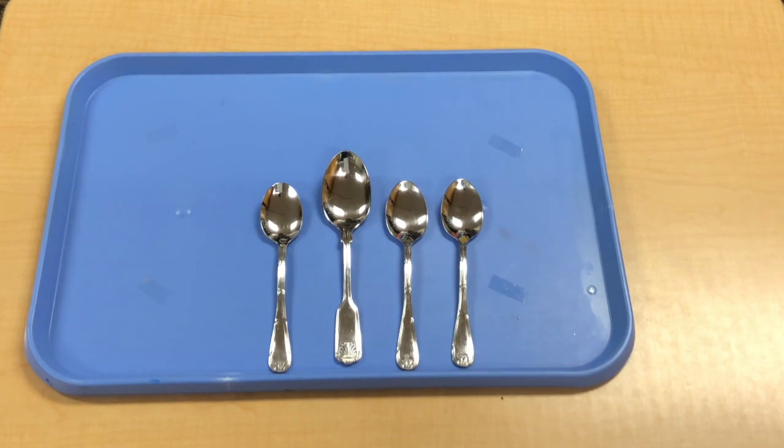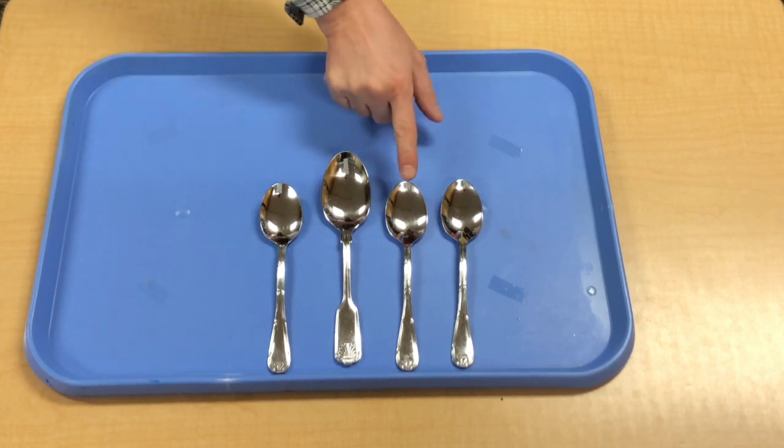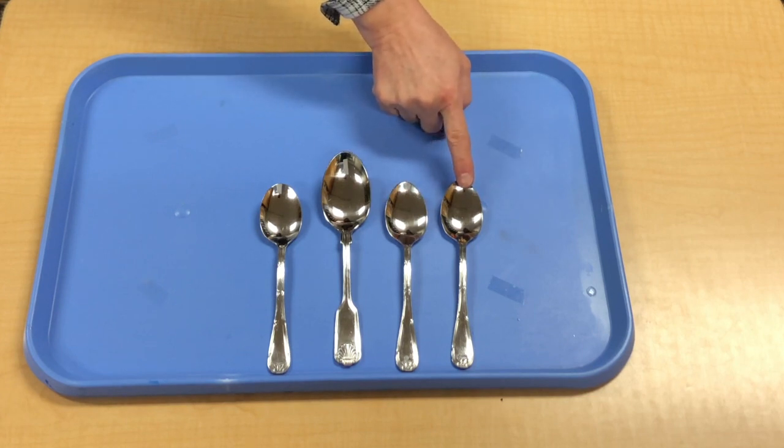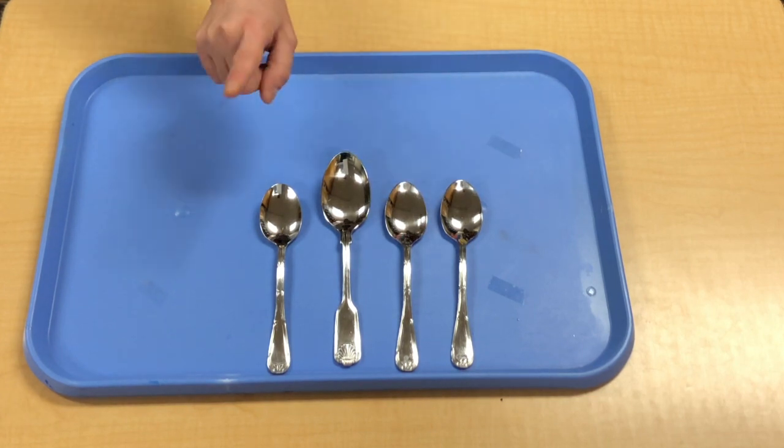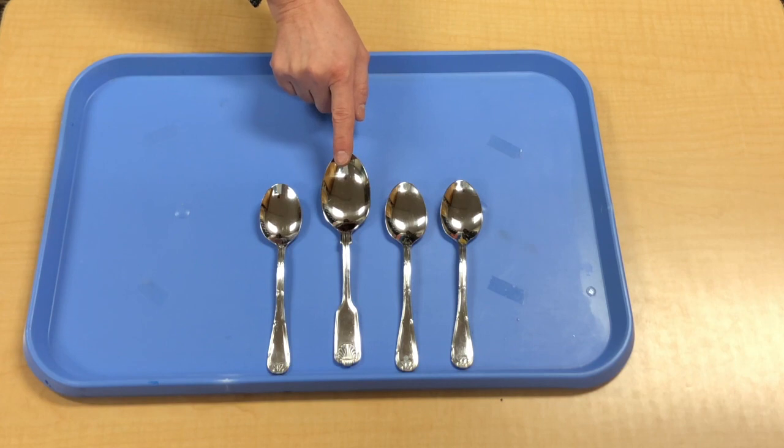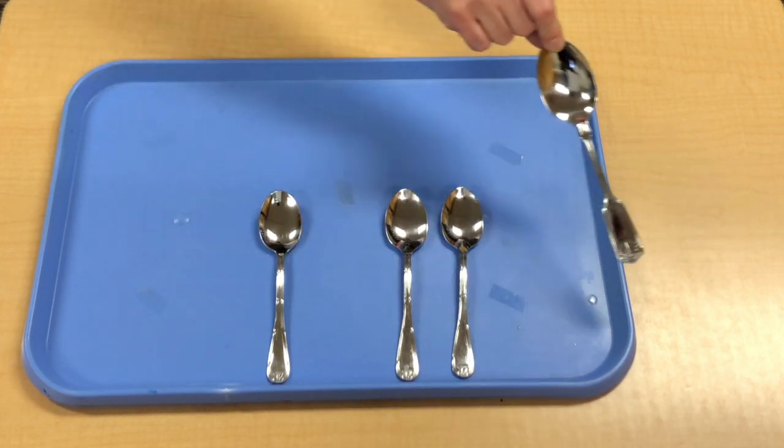Which one is different? Oh, friends, it looks like we have 1, 2, 3 tablespoons and 1 soup spoon. The soup spoon is not the same.